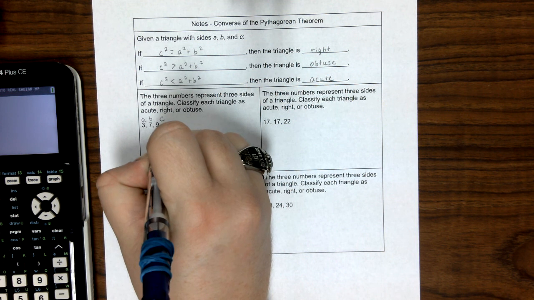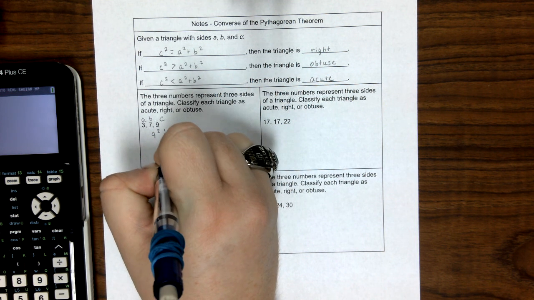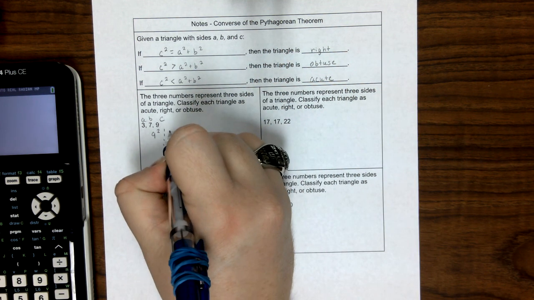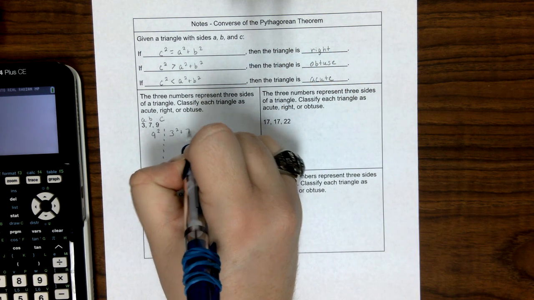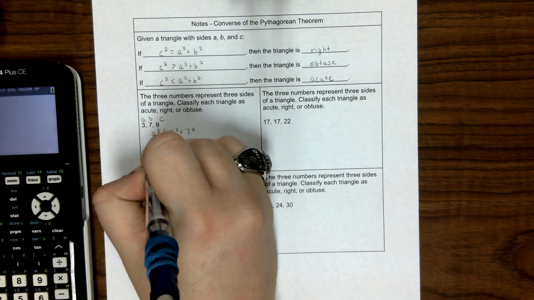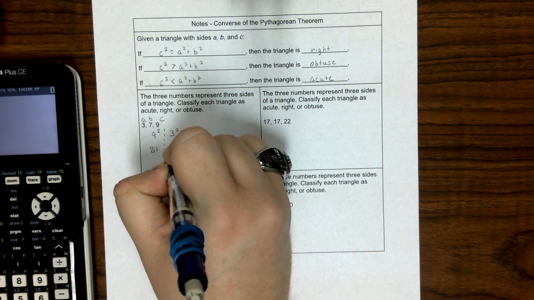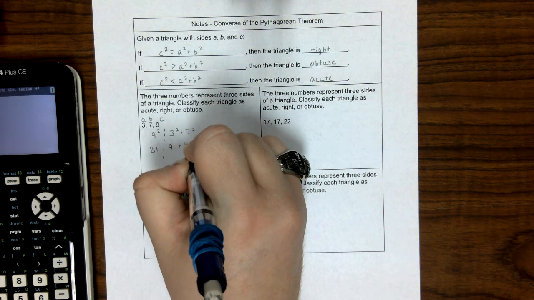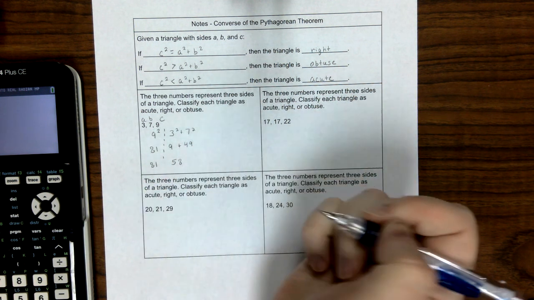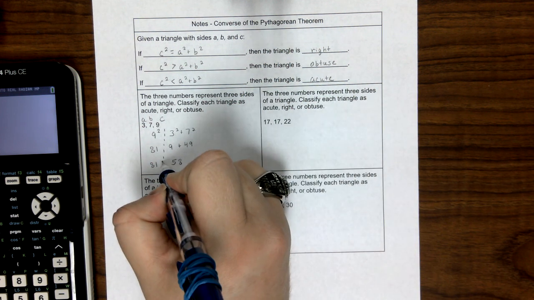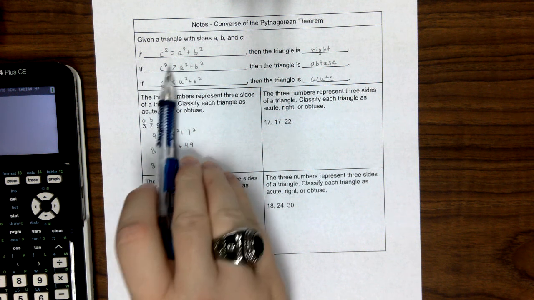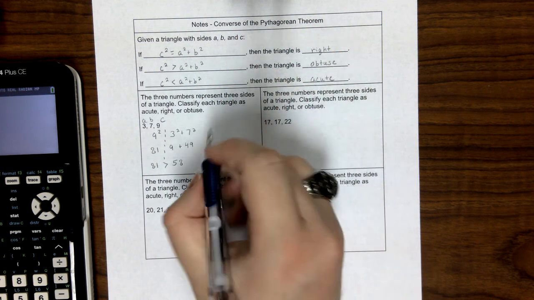So 9 squared, and I kind of did this little divided dashed line right there to separate out what we're doing. On the other side, we'll do 3 squared plus 7 squared. All right, now we'll have to figure these out. So 9 squared is 81, 3 squared is 9, 7 squared is 49. Drop 81, add those 2 together, 58. Who's bigger? 81's bigger. So notice that it's the greater than sign, and so this is an obtuse triangle.